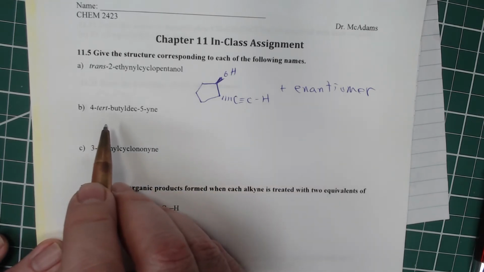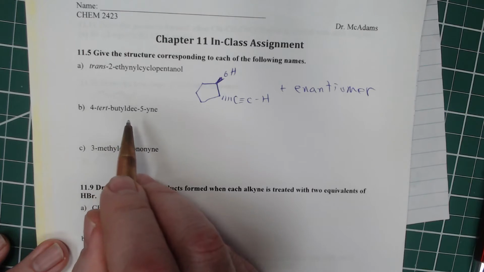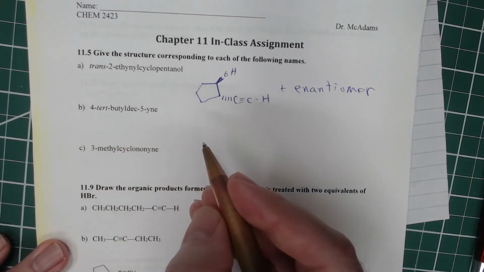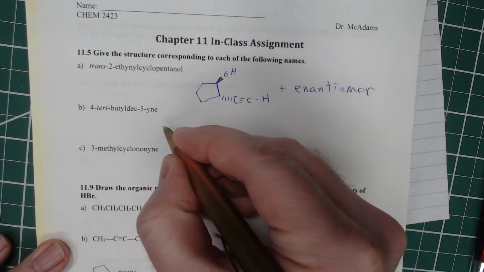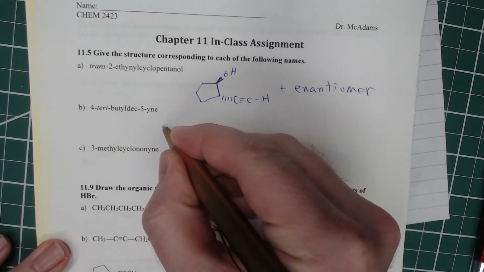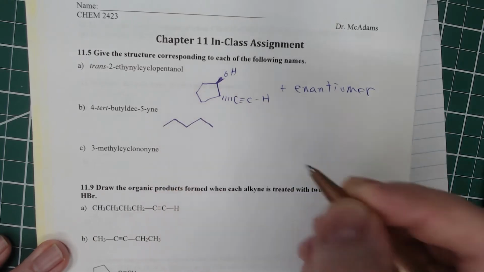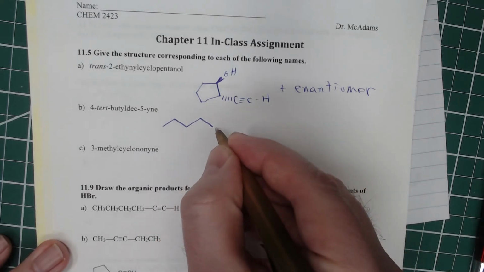All right, so now for the 4-tert-butyl dec-5-yne. This one is a little bit challenging. We've got 10 carbons, so let's just start counting. 1, 2, 3, 4, 5. So that's carbon 5 at the end. And now we're going to have a triple bond.